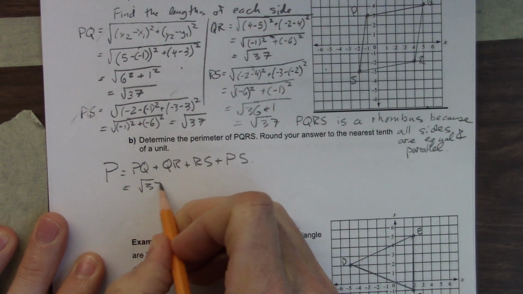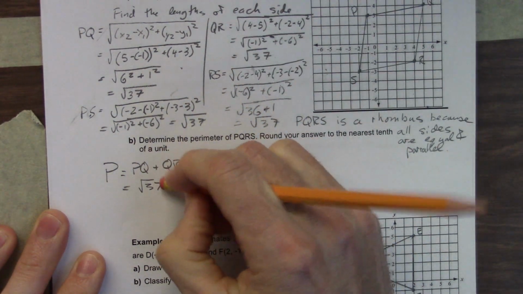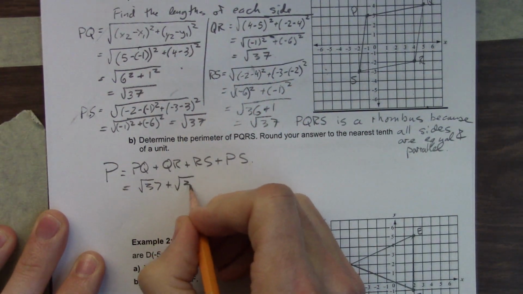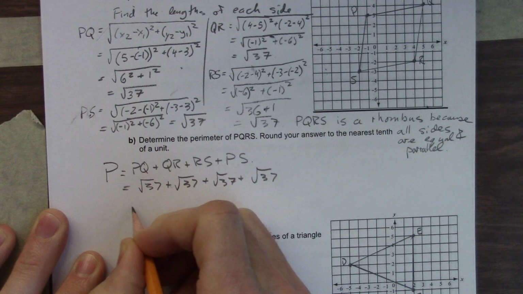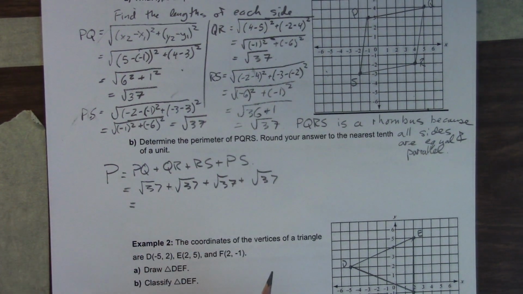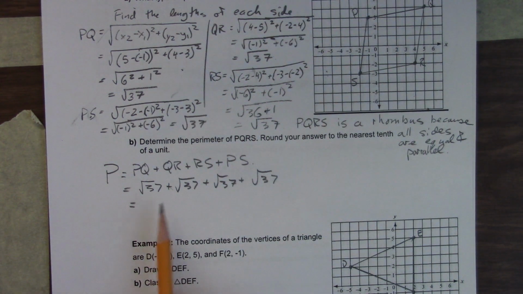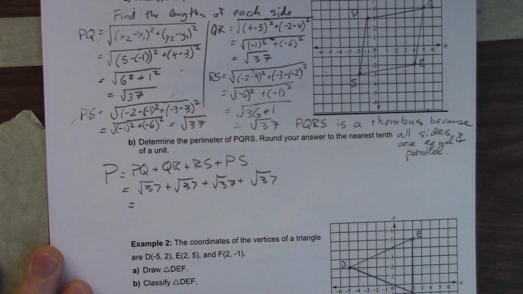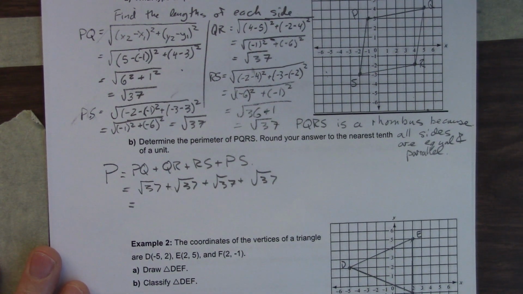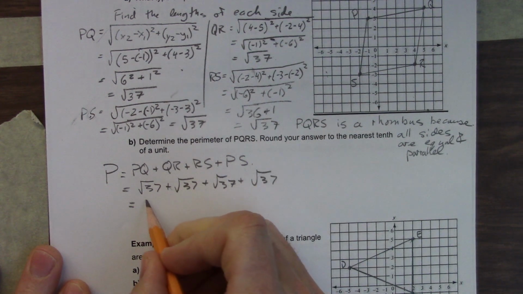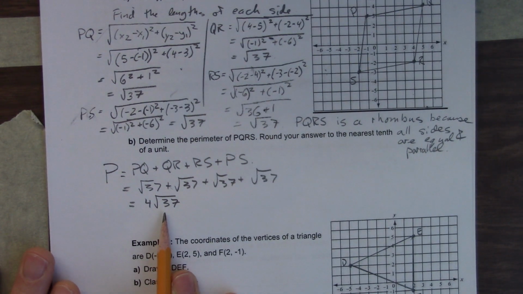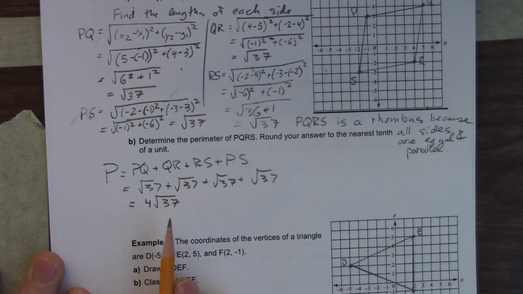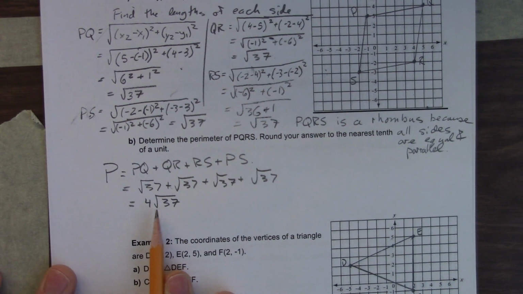So in here it's root 37 plus root 37 plus root 37 plus root 37. Now can I add these 37s up in the square root? Can I just say like 148? Can I do that? No, I can't do that. Okay. I could do this though, right? It's actually just 4 times root 37. Does that make sense? That's right. You could actually do that.